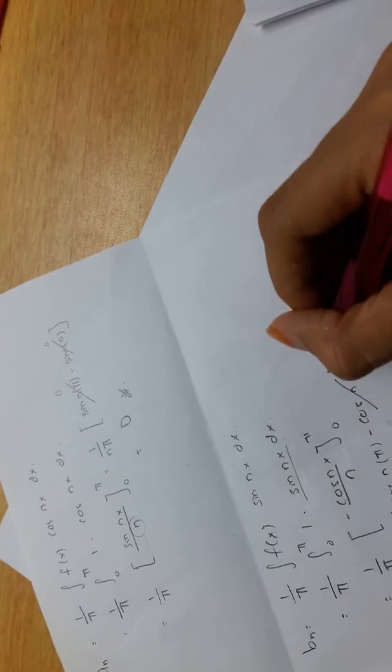For this one, there are two cases. Whatever n is, cos 0 will be 1.